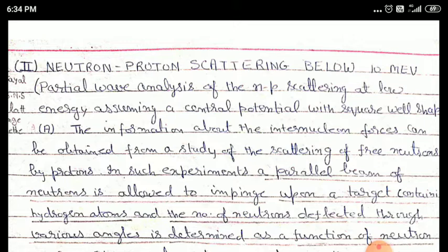As I have already discussed in my previous videos, to determine the characteristics of nuclear force, there are two methods. One in which we study the bound system of nuclei, and the other is to study nucleon-nucleon scattering. In nucleon-nucleon scattering, we can study neutron-proton scattering, proton-proton scattering, and neutron-neutron scattering.